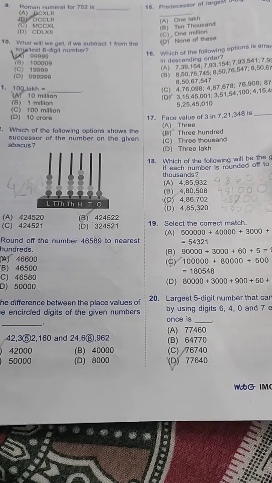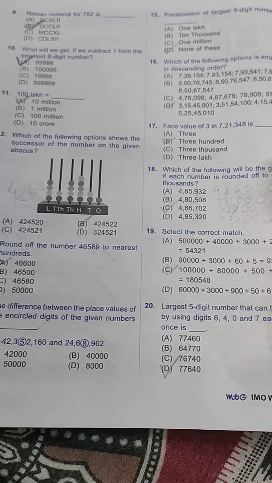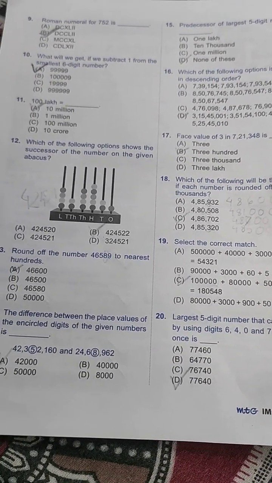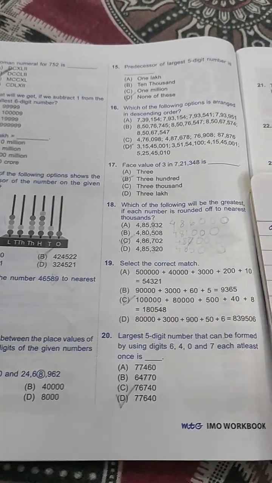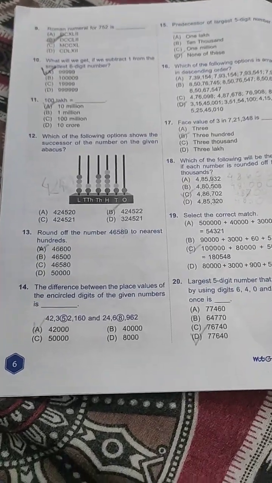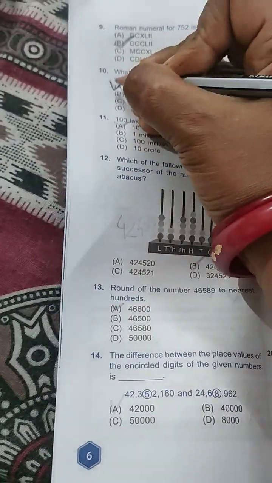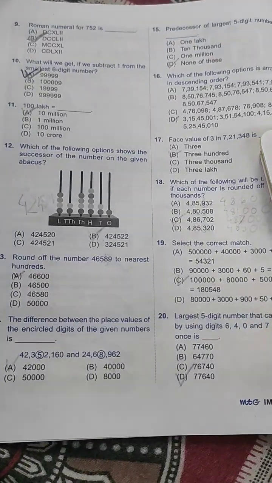If we subtract 1 from this number, we are getting 9, 9, 9, 9, 9, which makes it 99,999. This makes our A option correct.